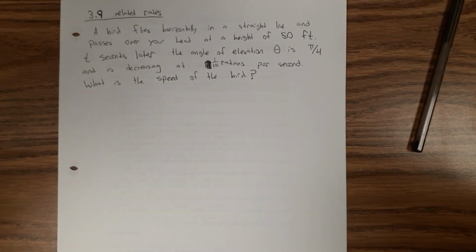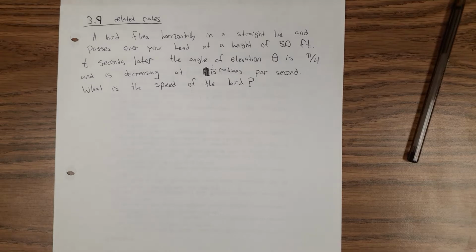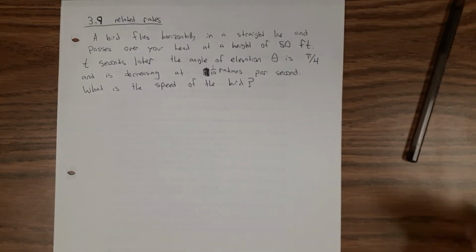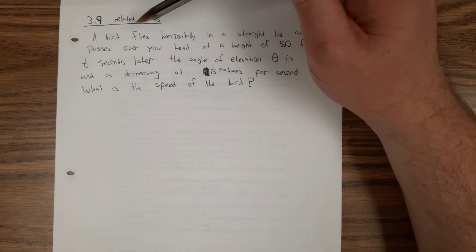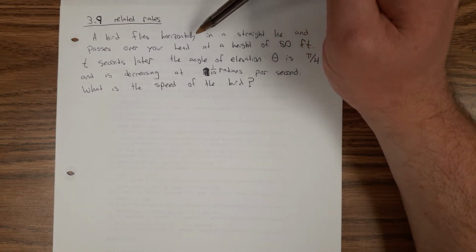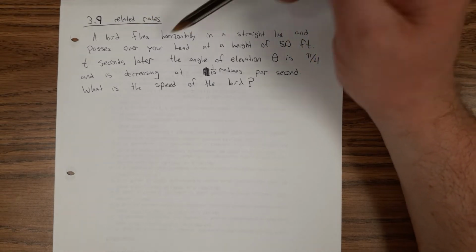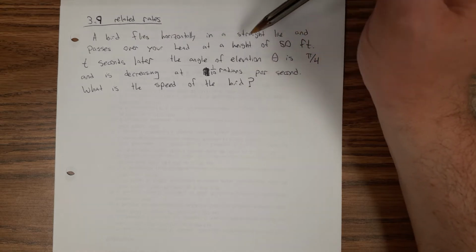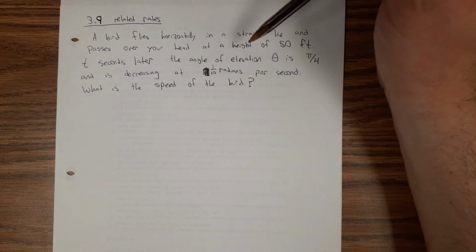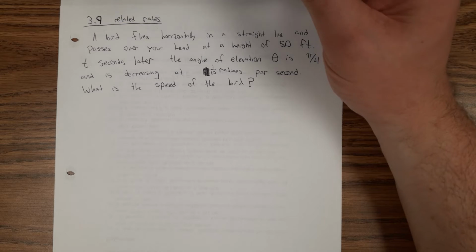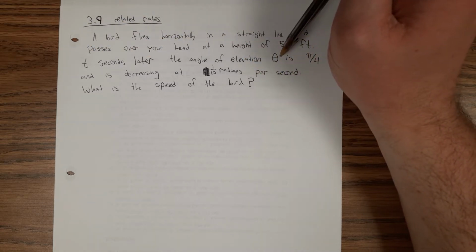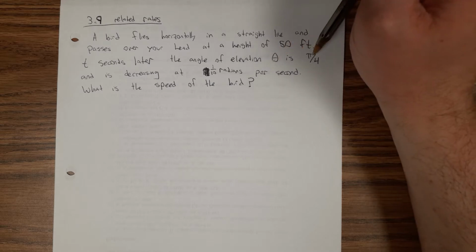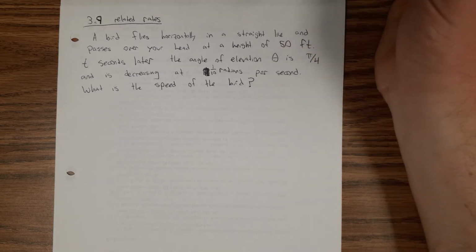Okay, so let's do a related rates problem. Let's say a bird flies horizontally in a straight line and passes over your head at a height of 50 feet. T seconds later, the angle of elevation, theta, is pi over 4.